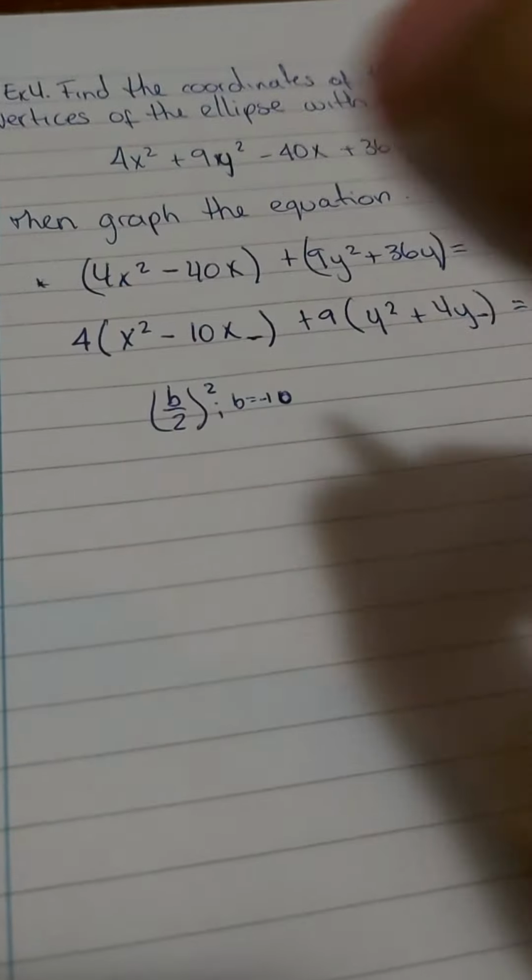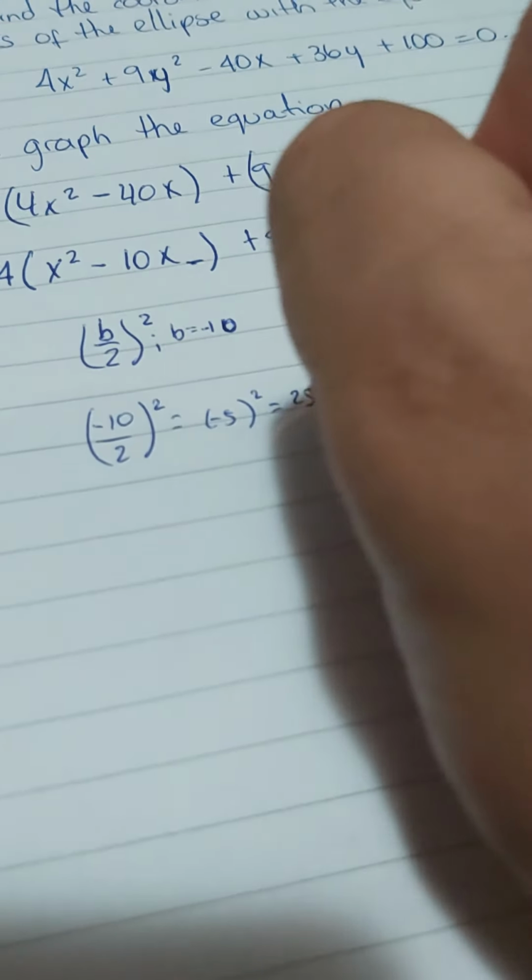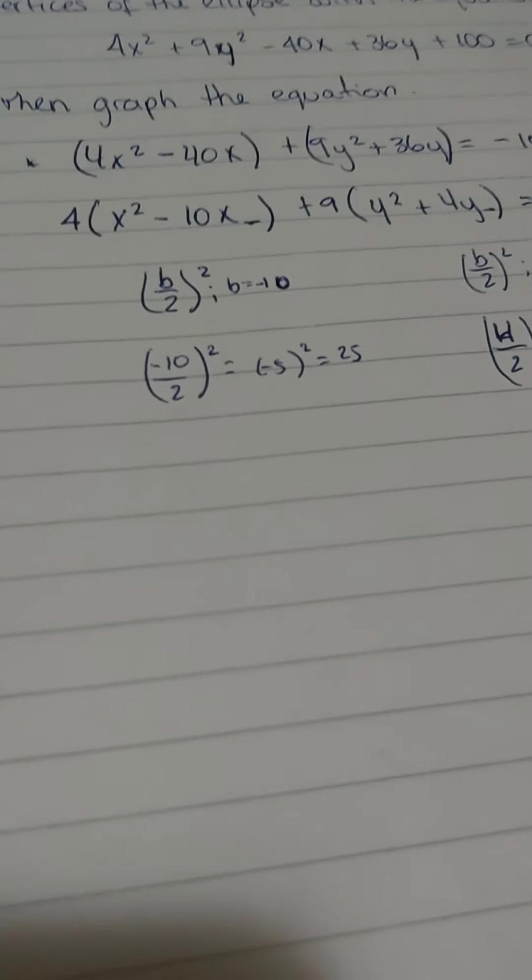Sorry. So that means negative 10 divided by 2 squared, that's equal to negative 5 squared equals 25. And in the second case, half of b squared, in this case b equals 4. So that means 4 divided by 2 squared equals 2 squared equals 4. Okay? Now that we have that, we complete the square.